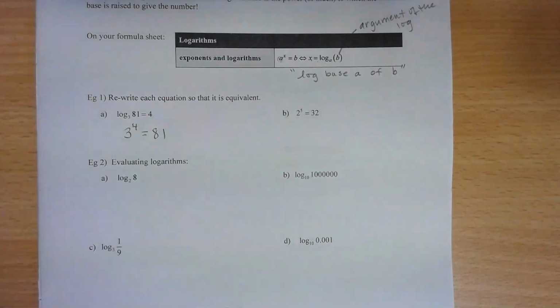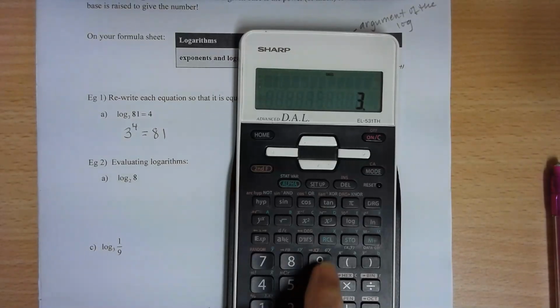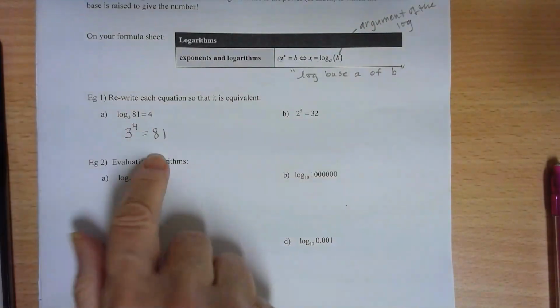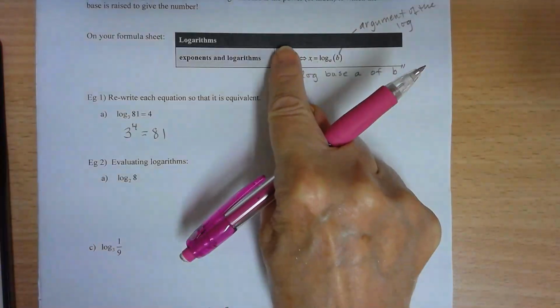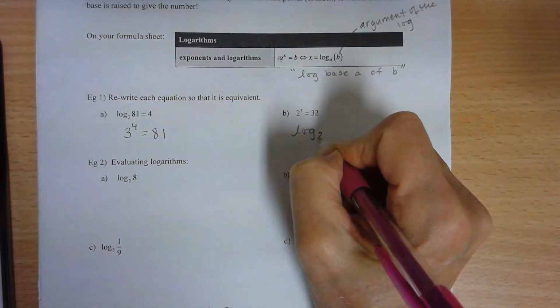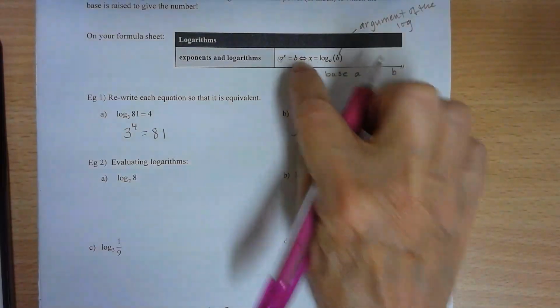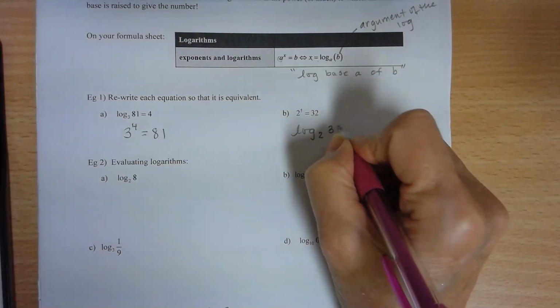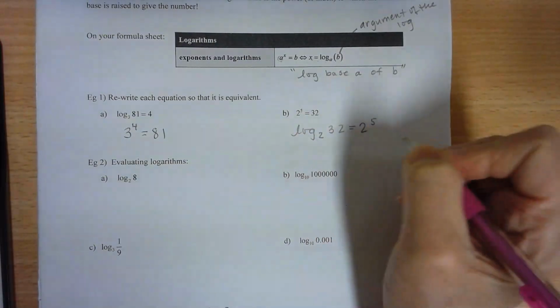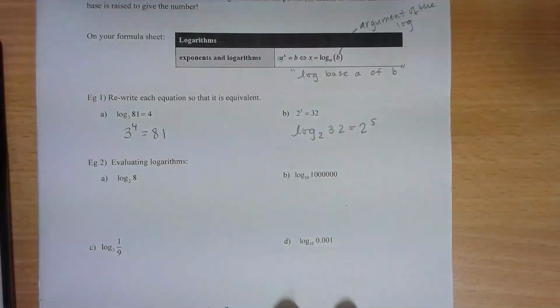Okay, is 3 to the 4th 81? Well, I might use my calculator here and type 3 to the 4th, and yeah, it is 81. So I've written it right. Okay, let's try this one. Now this time I'm starting here and going there. So the a is the base, so it's log base 2. Remember that the argument is the thing that's over here in the exponential form, so 2 to the 5th is 32. Yeah, that's good. So these are equivalent expressions. One's a log expression, one's an exponential expression.